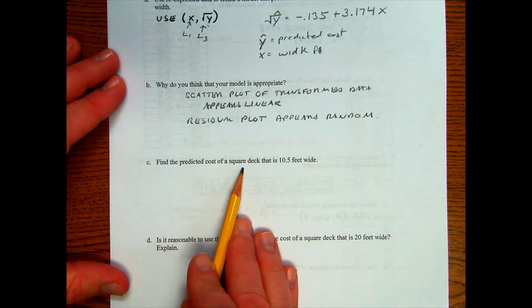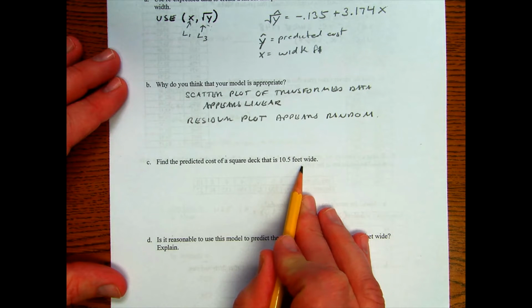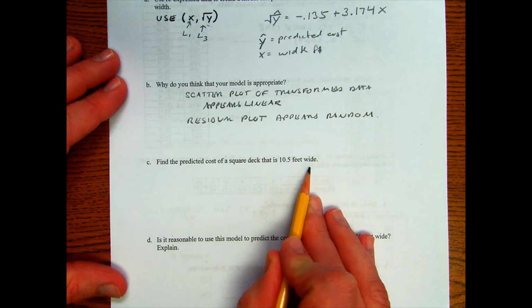Okay, find the predicted cost of a square deck that is 10.5 feet wide. So they're giving us a width and asking us for a price, or they're giving us an X and asking us for a Y.